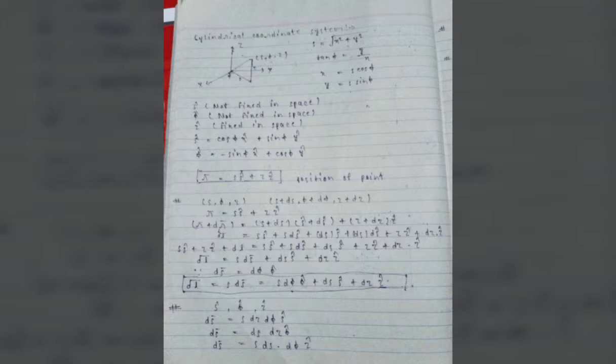Naturally, if I go to a different point, say here, you are going to see that the S unit vector has changed direction. So there is the S unit vector pointing away from the origin, and it is not fixed in space. It depends on what point you are at.